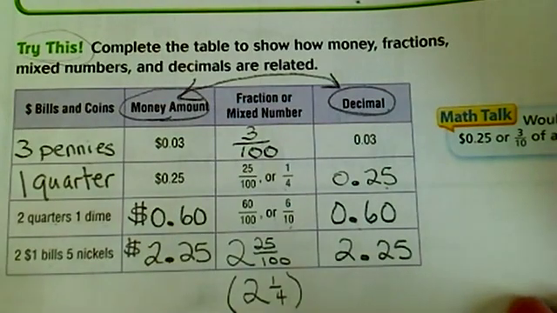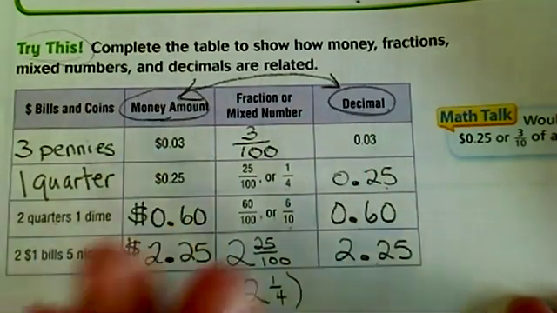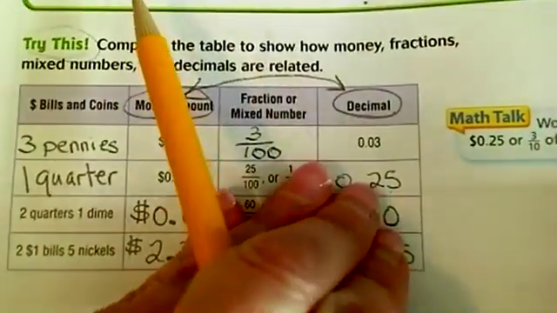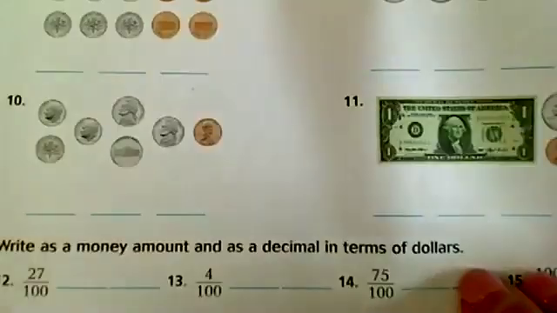So watch that. You're going to think, well, why do I have to write that again? But one is showing it as a decimal and one is showing it as money. Two very distinct things there that we want to zero in on.